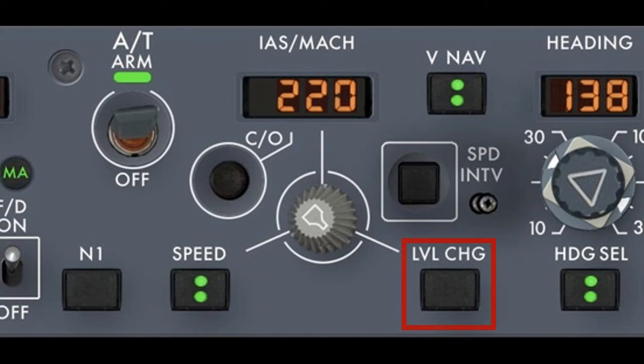The second is the level change button. The level change button will initiate a climb or descent, depending on what level the aircraft is at, compared to what is set in the altitude window. For example, if the aircraft is at 20,000 feet, and the altitude window is set to 30,000 feet, the level change button will initiate a climb. For the climb, it will engage the N1 button, to set climb power, and the speed set in the speed window will be maintained by raising or lowering the pitch attitude.